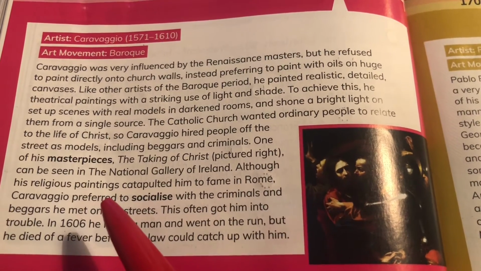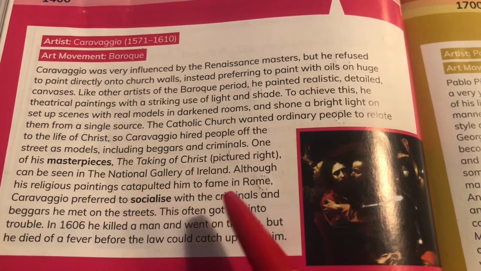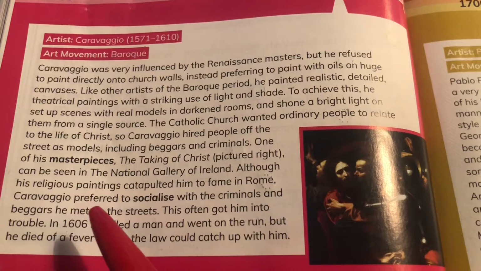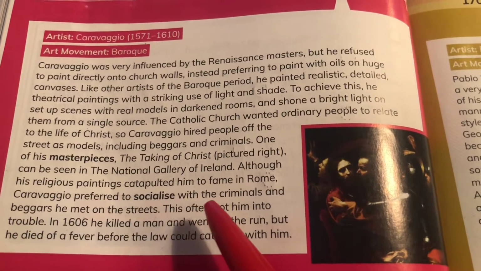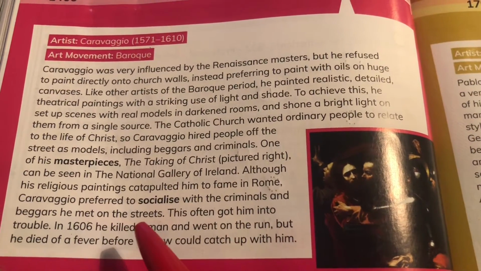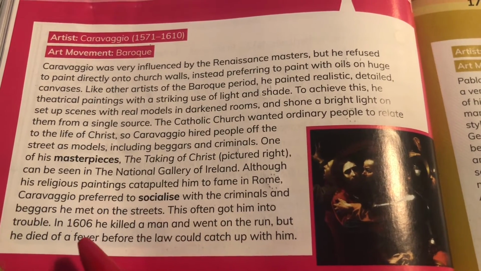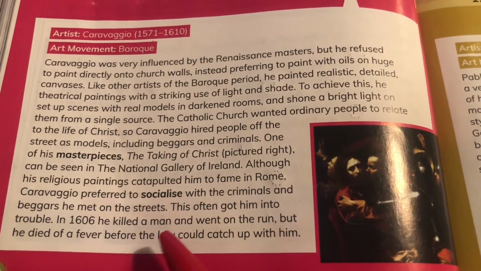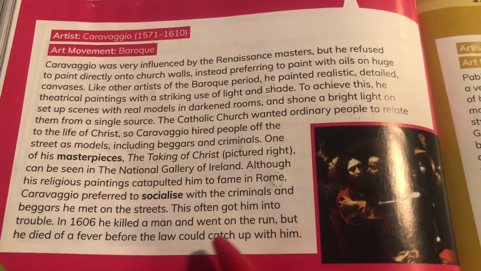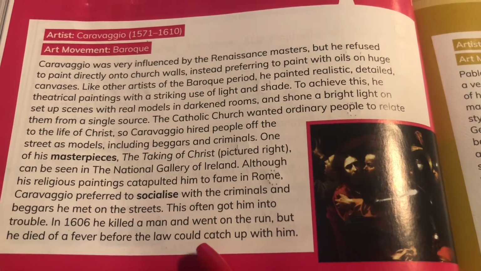Although his religious paintings catapulted him to fame in Rome, Caravaggio preferred to socialise with the criminals and beggars he met on the streets. This often got him into trouble. In 1606 he killed a man and went on the run, but he died of a fever before the law could catch up with him.